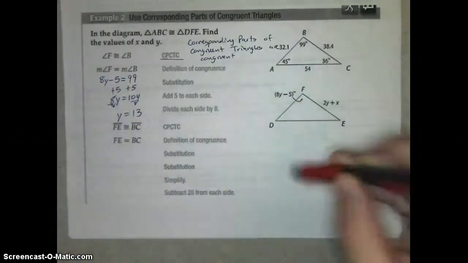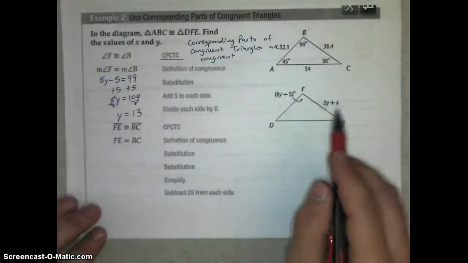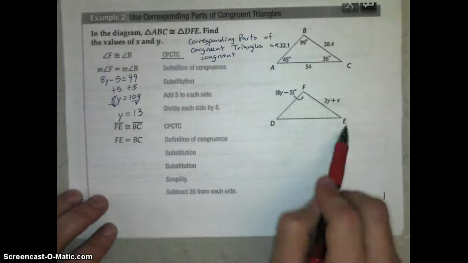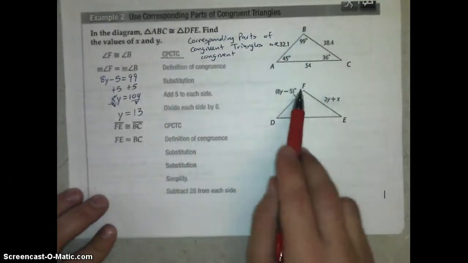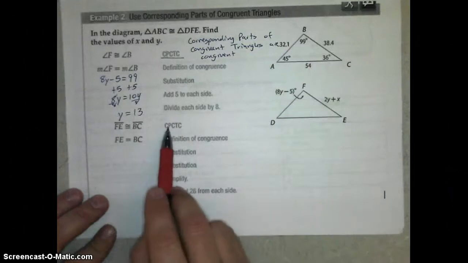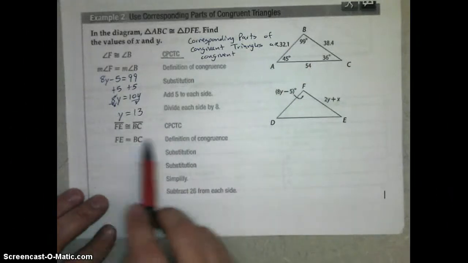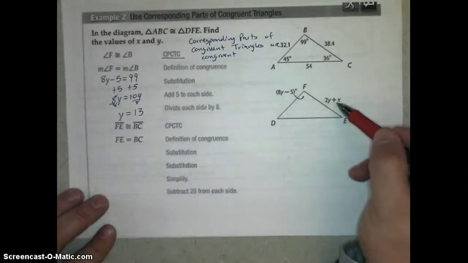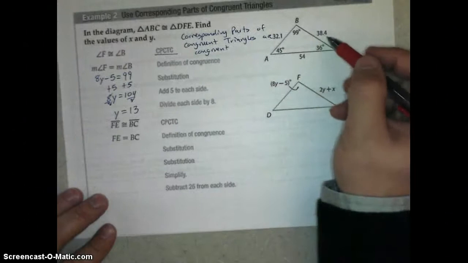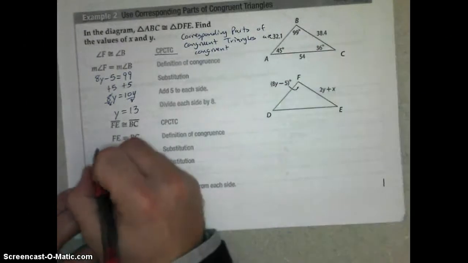All right, once again, we're going to start off to find the value of x now, which is a side measurement. So we're going to compare FE to its corresponding side, BC, and they're congruent by this reason: corresponding parts of congruent triangles are congruent. So we substitute in their equal lengths, and then we substitute the values 2y plus x and 38.4 for BC.